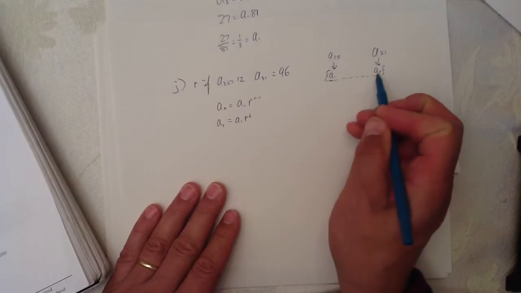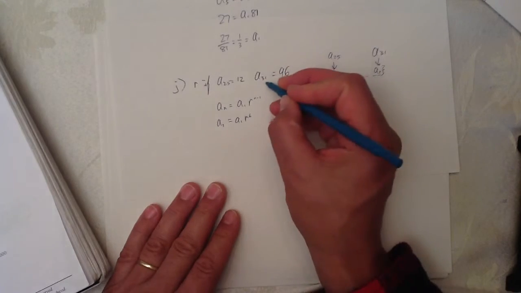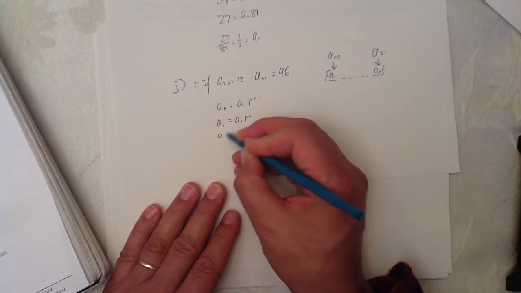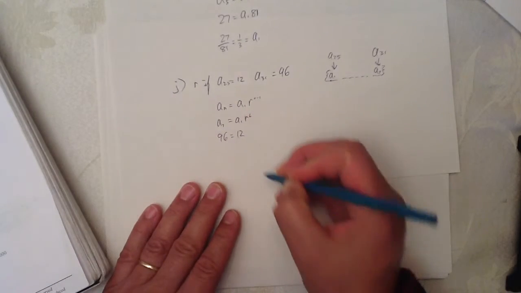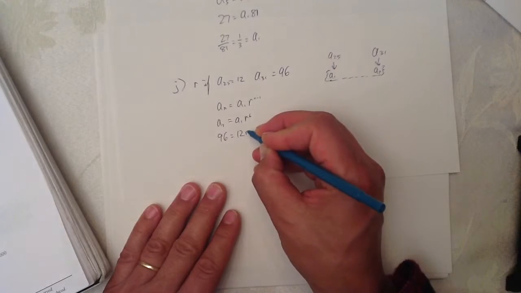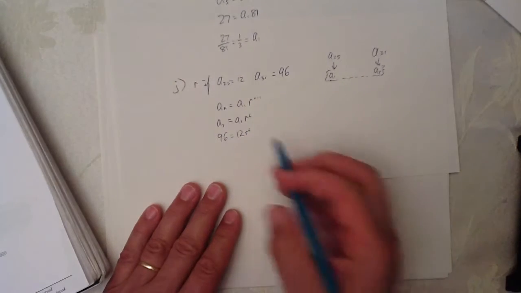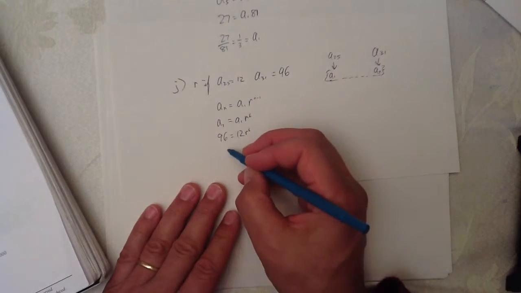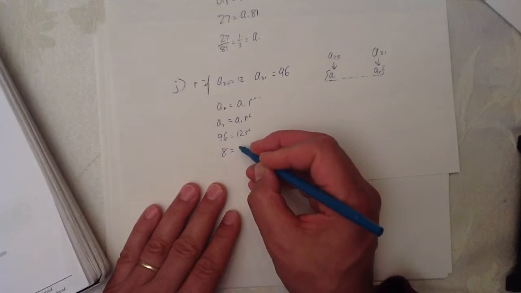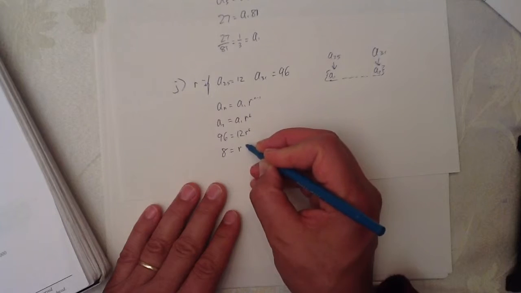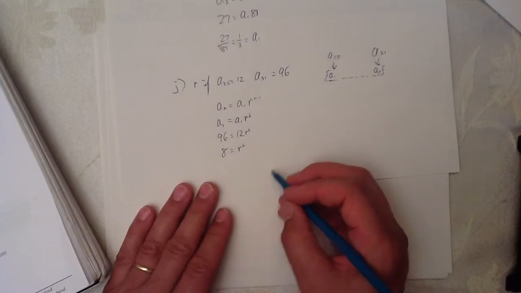So A7, this is our new A7, 96. 96 equals the new A1, which is 12, times R to the 6th power. So if we divide both sides by 12, that's 8 equals R to the 6th power.